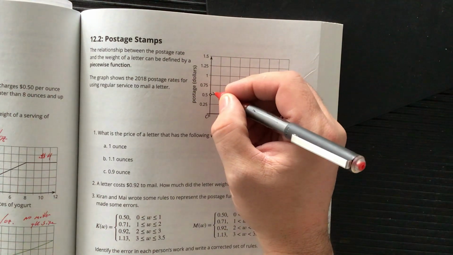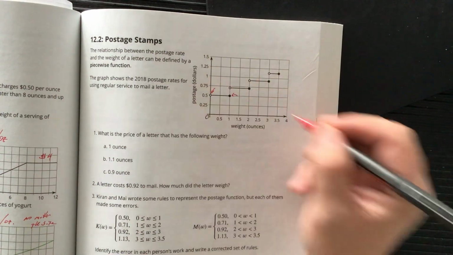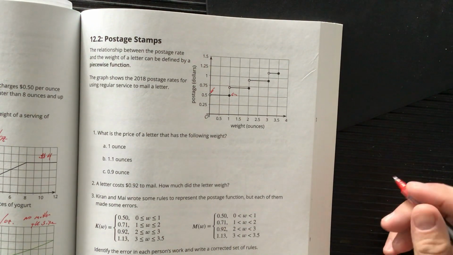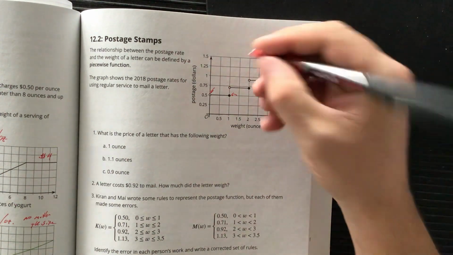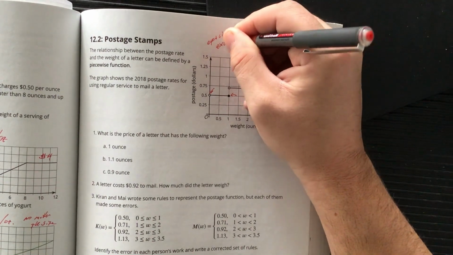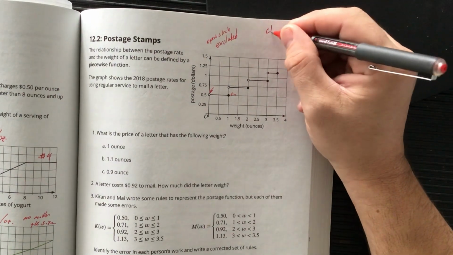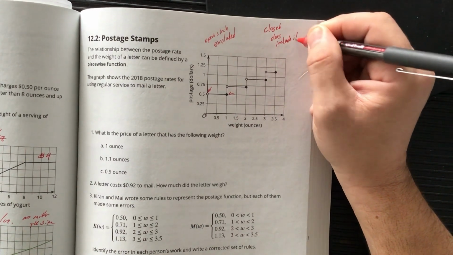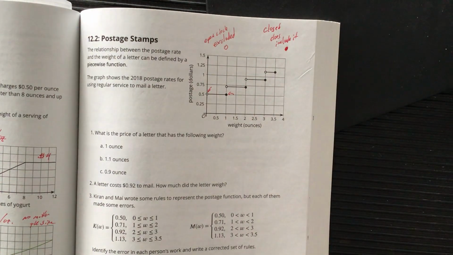Remember what an open circle means? Like, what's the difference between that and that? Remember from our graphs and number lines? Yeah. Open circle means excluded. It does not include that number. Closed circle does include it. That makes sense. And it's a big difference, right?